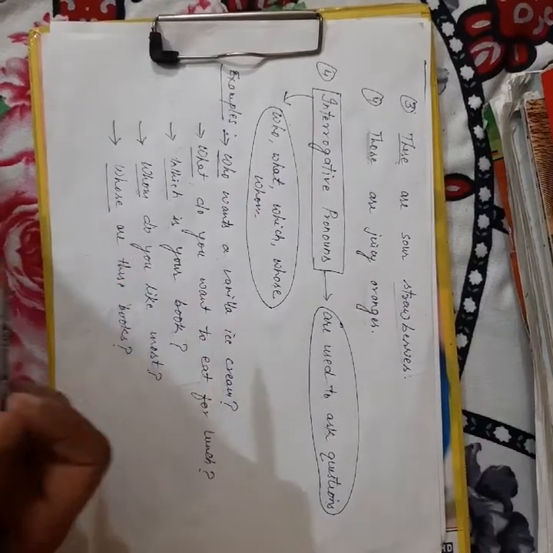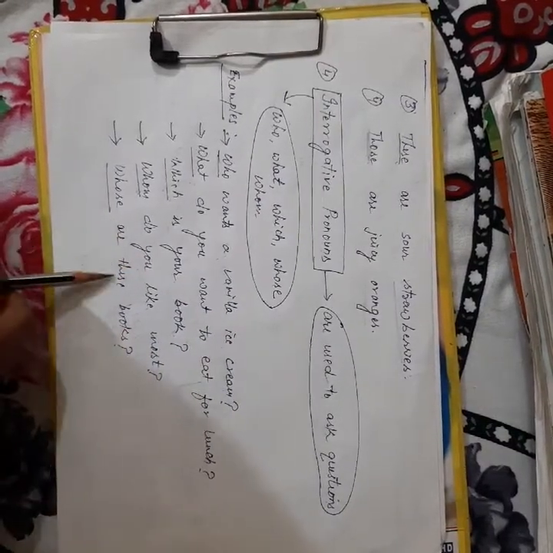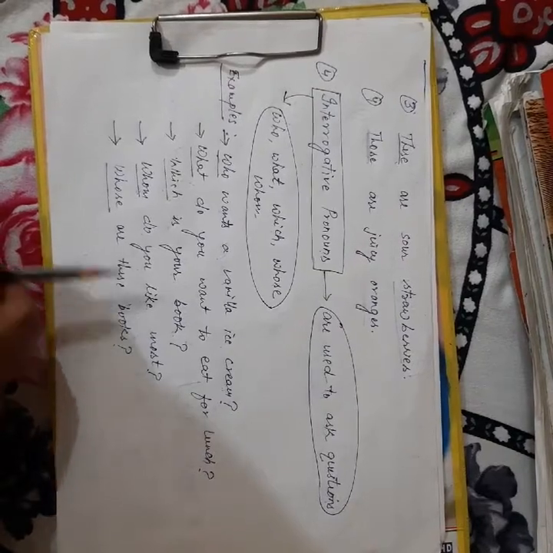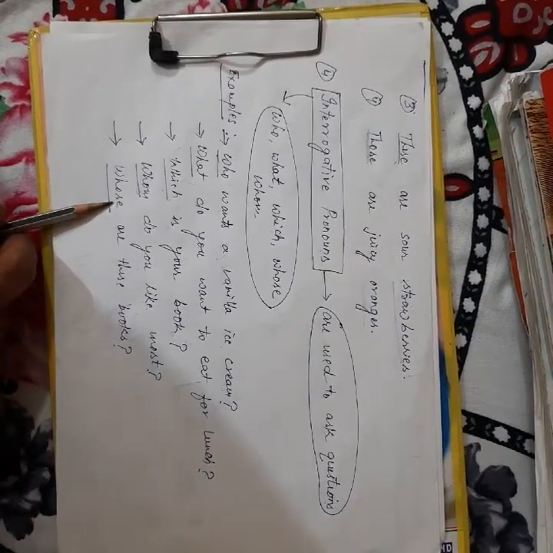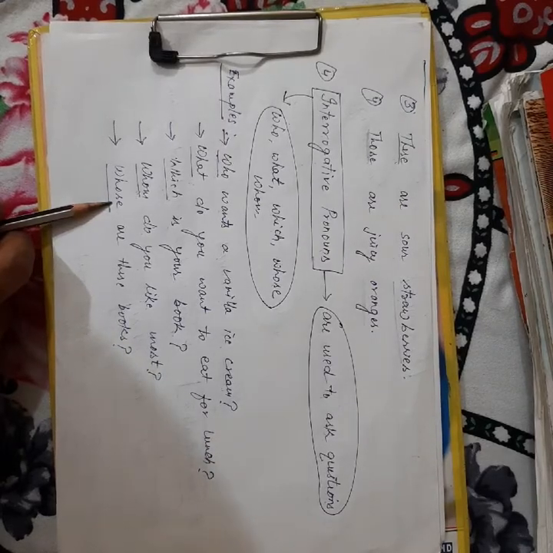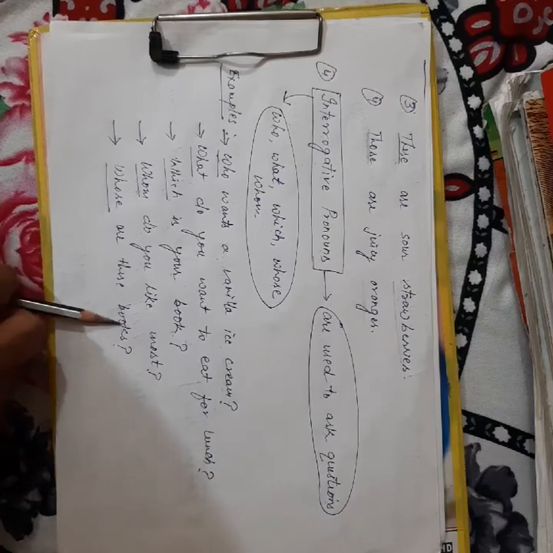Okay, next example: whose are these books? Again, whose is here used as an interrogative pronoun, and it is used here to ask the question: whose are these books?